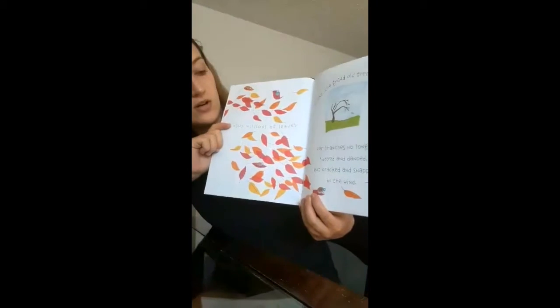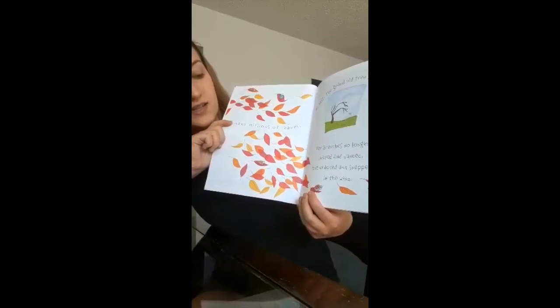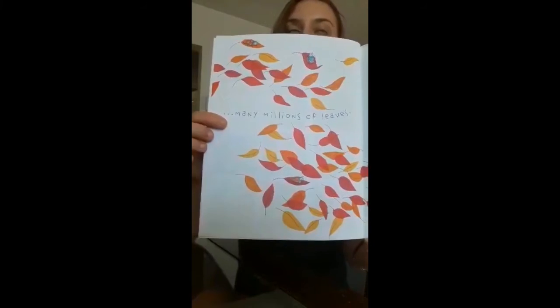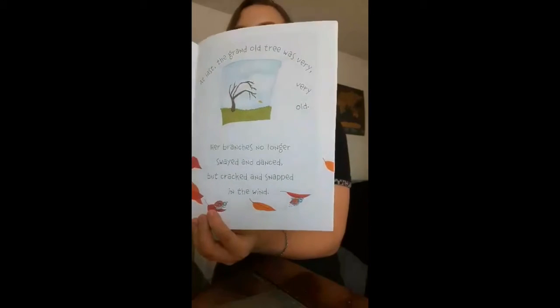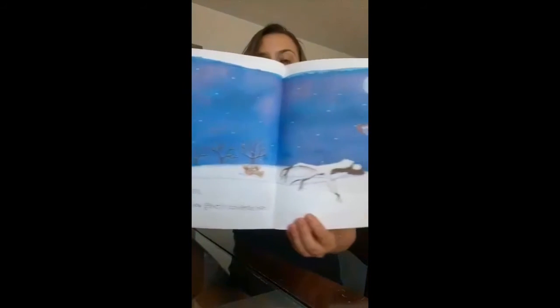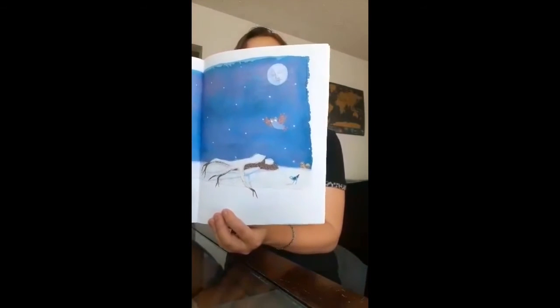Her branches no longer swayed and danced, but cracked and snapped in the wind. So here we have the tree in fall, and here we have the tree who is becoming very old. Finally she fell, and snow gently covered her. So here we're at the end of the tree life cycle. The tree is lying on the ground. It's no longer alive, but we know that cycles always restart.